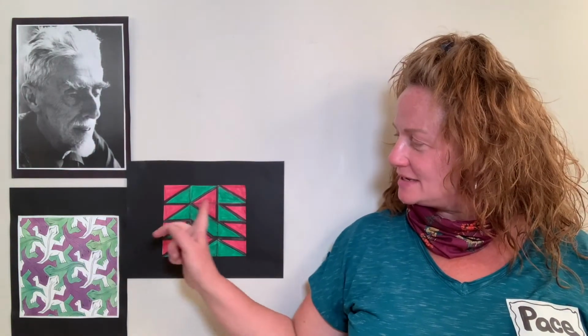Tessellations. Here are two examples of tessellations. I know you may be thinking, well, what is a tessellation? It usually occurs only if there is an array. Can you believe that? I know you know what a rectangular array is.